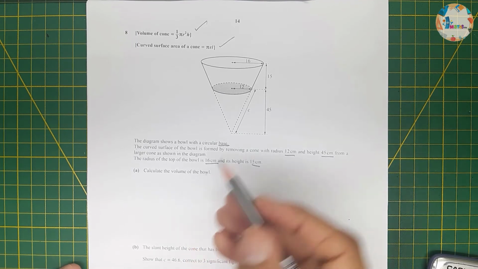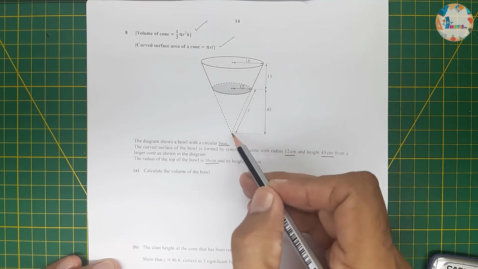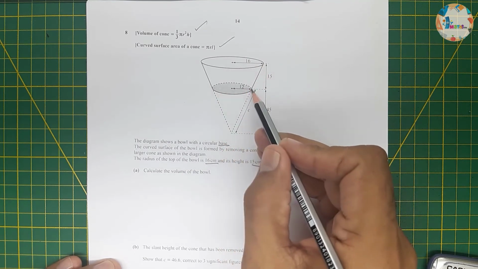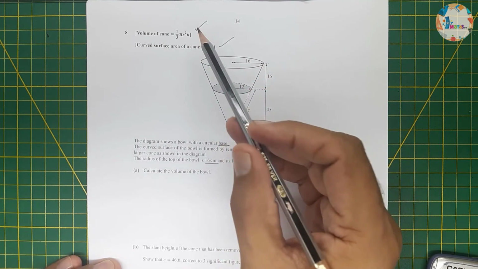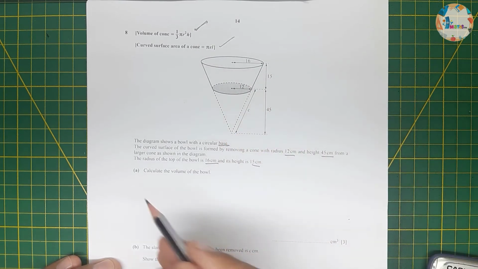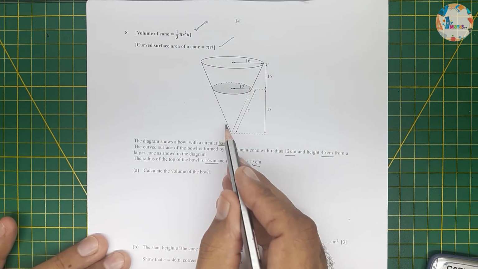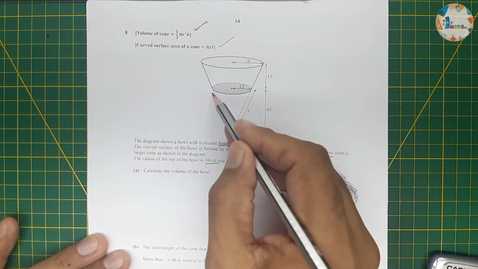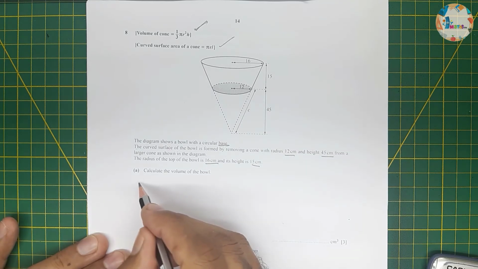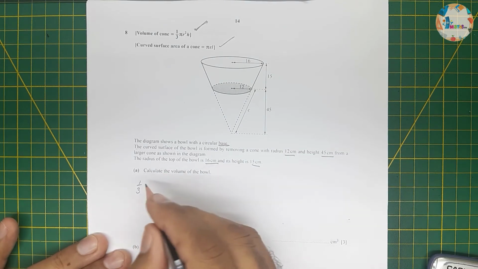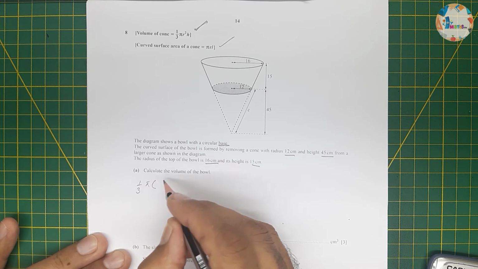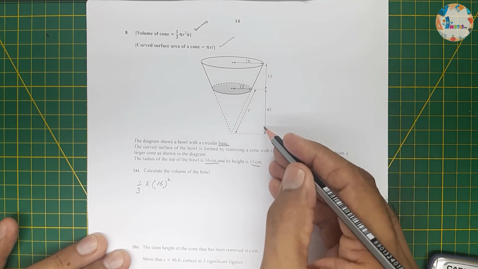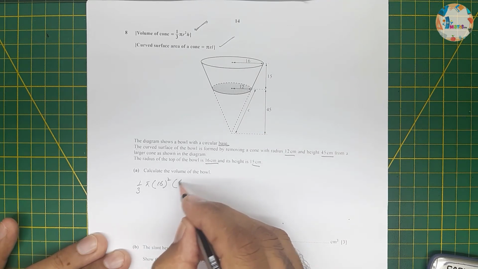So for this question we have two cones. One is the bigger cone which has radius 16, and the smaller cone which has radius 12. So we'll be using the volume of the cone formula, volume of the bigger cone minus volume of the smaller cone. So the bigger cone will be 1 by 3 pi r square, 16 square into h, which is 15 plus 45, which will be 60.